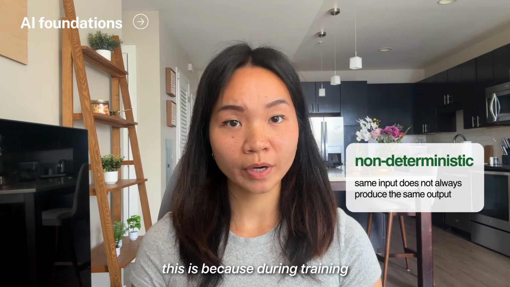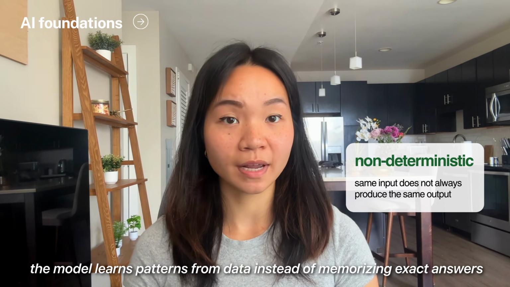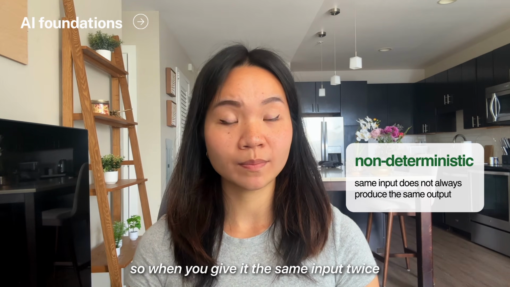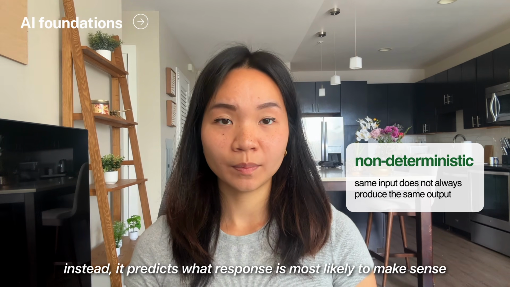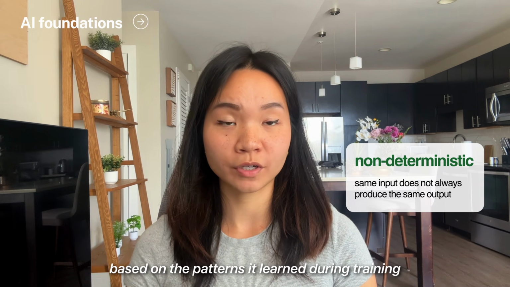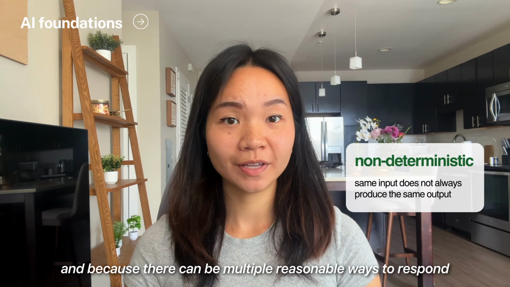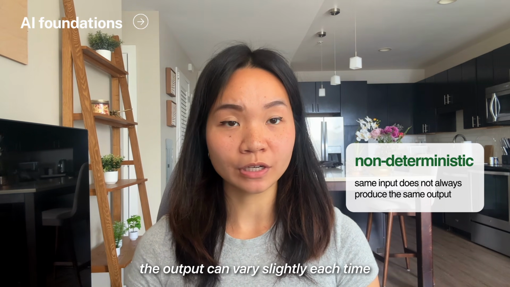This is because during training, the model learns patterns from data instead of memorizing exact answers. So when you give it the same input twice, it isn't pulling from a fixed answer bank. Instead, it predicts what response is most likely to make sense based on the patterns it learned during training. And because there can be multiple reasonable ways to respond, the output can vary slightly each time.